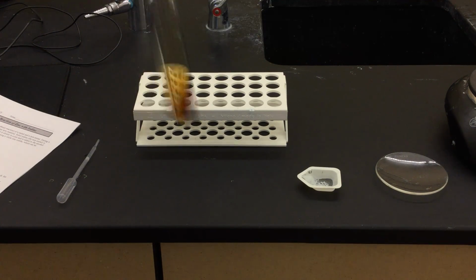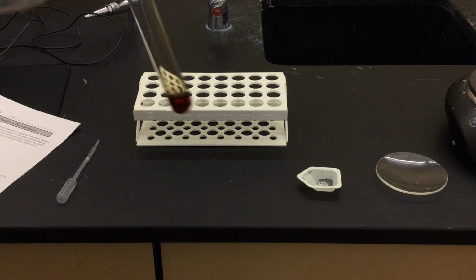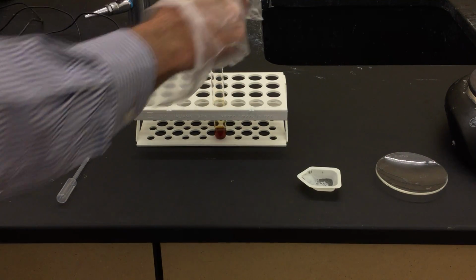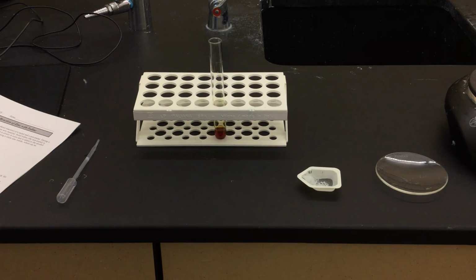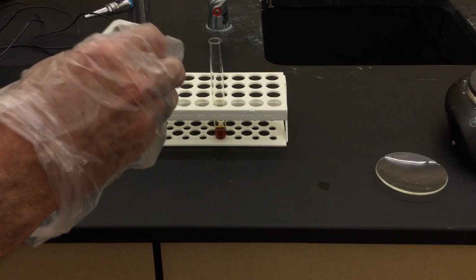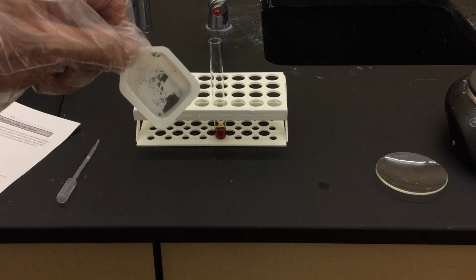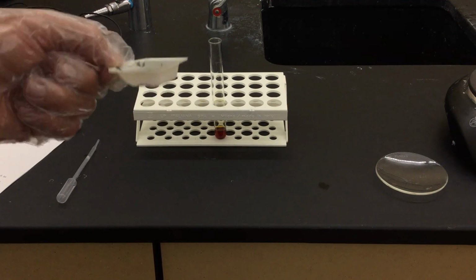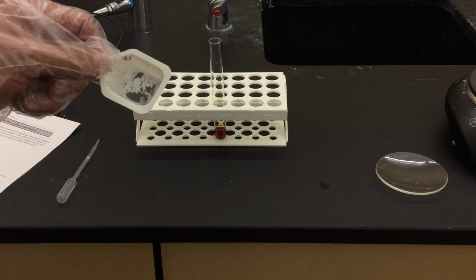So we're going to let this dissolve for a few seconds. You can see the coloration. And now what I'm going to do is I'm going to set this down here. Next step is to add the zinc. Okay, so here is the zinc material. It's powdery, slightly silvery. It's ground up so much that we can't see the silvery nature of it.